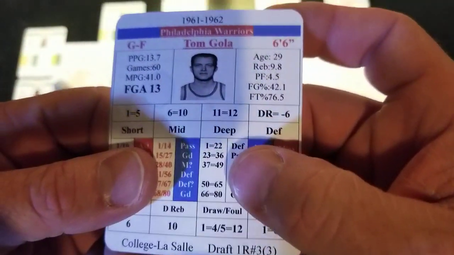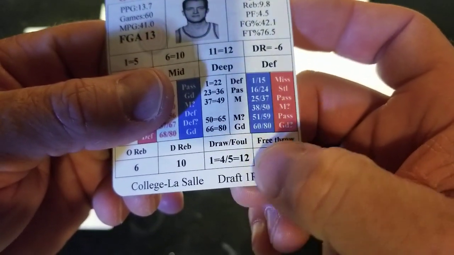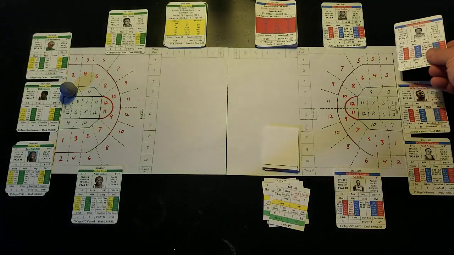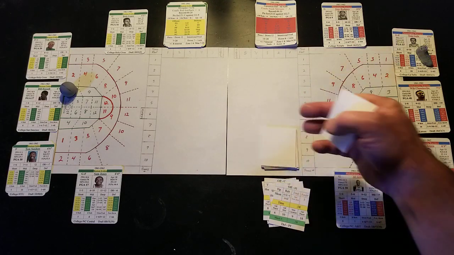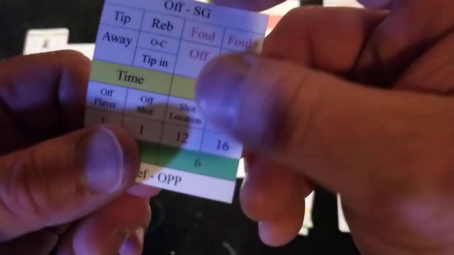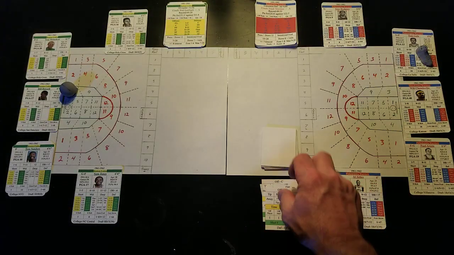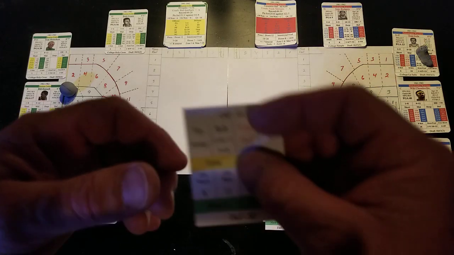So then we look at Tom Gola, and his foul rating is a 5 to 12, so he did foul. So Tom made the shot. 2, I'm going to see his free throw. His free throw is a 1 to 66. And shot number is a 6, so he makes the free throw. 3 to zip.